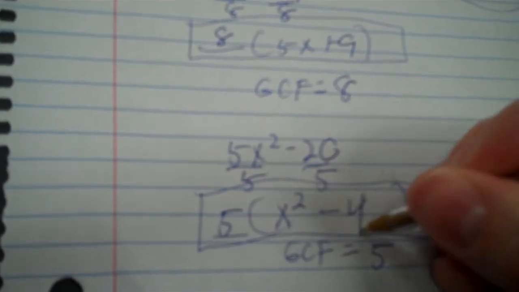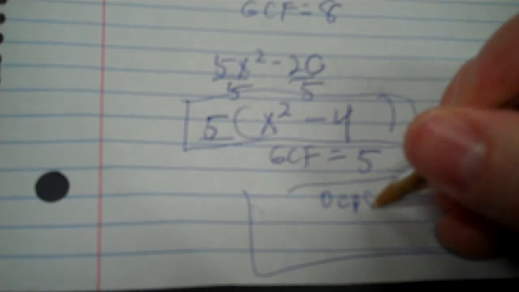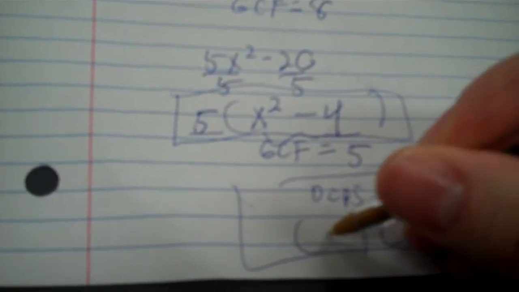Two terms, there's definitely a GCF, okay? GCF would be 5. Then I factor out 5, and that's going to be x squared, or 1x squared, minus 4. Now that's a DOPS, okay? x squared minus 4 is. So we then rewrite that as x, x, 2, 2, but don't forget to put your 5 in front of it, okay?